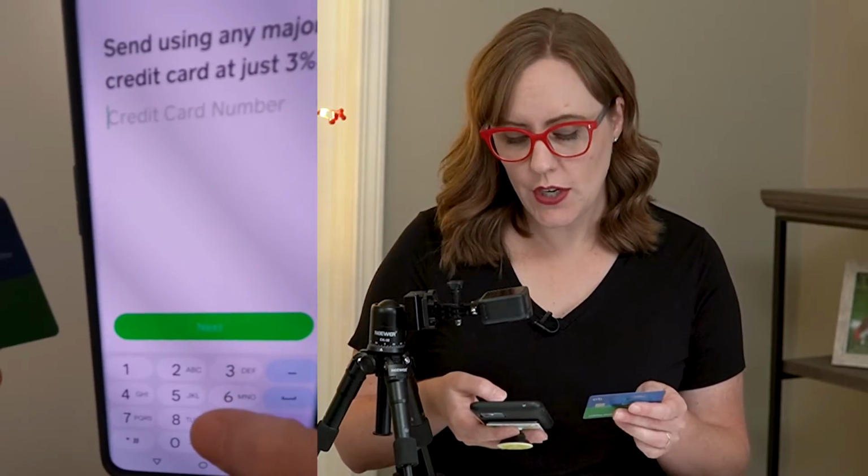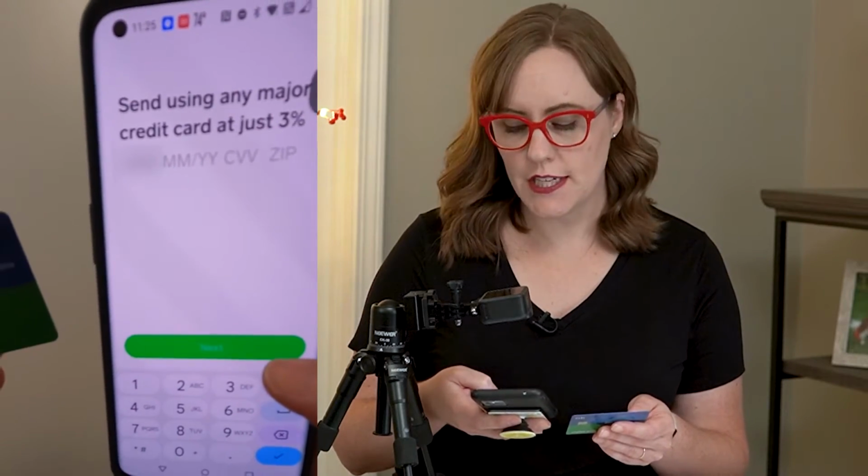To add a credit card, it's pretty much the same process as adding a debit card. You're just going to click that button. It's going to mention to you that you'll have a 3% fee if you do use your credit card to send money to your friends. You just type in your credit card number here, and then it'll ask you for the expiration date and the CVV. And you need to enter the billing zip code for that credit card.